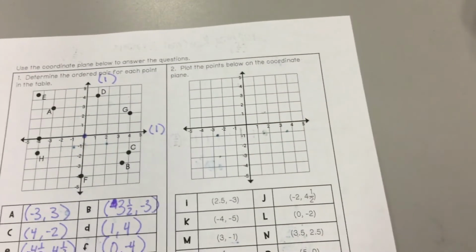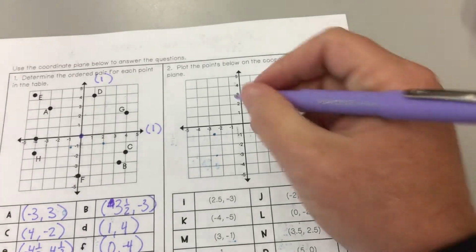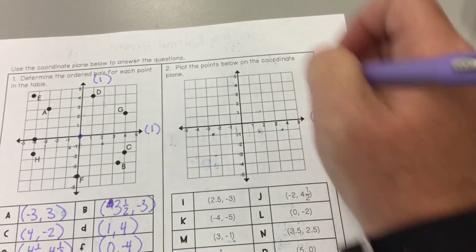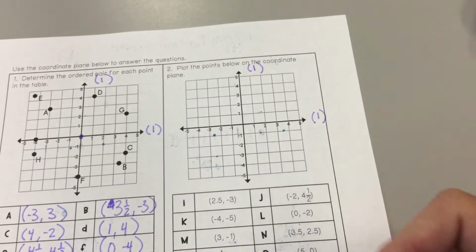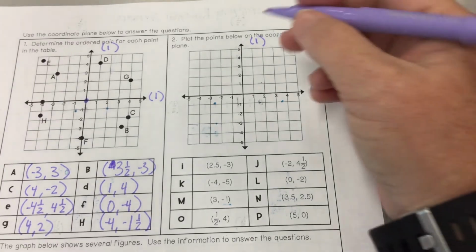All right, number 2, we're going to plot the points below on the coordinate plane. Again, I'm going to identify that my intervals are in wholes, and I am going to plot each of these on my coordinate plane just like we did previously. I want you to pause the video, and when you're done, come back and check your work. I'm going to go ahead and work, so go ahead and pause now and do your work.